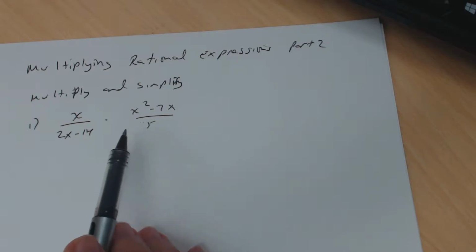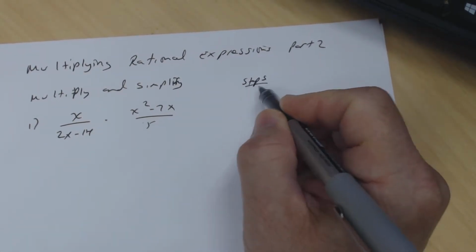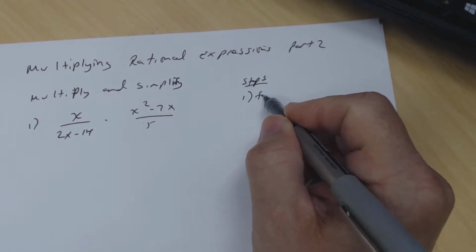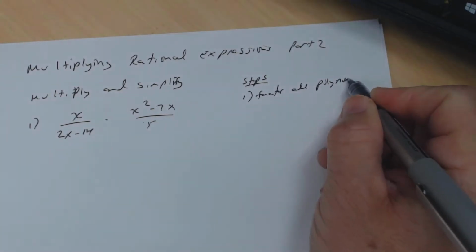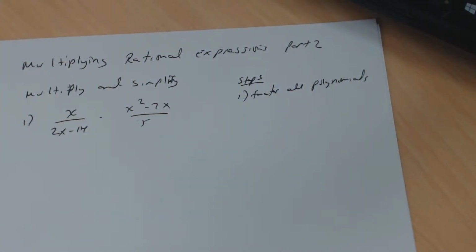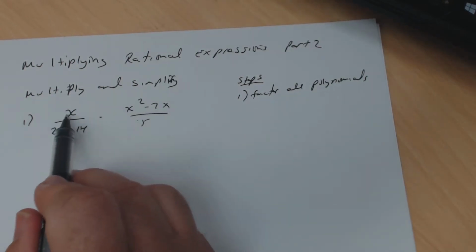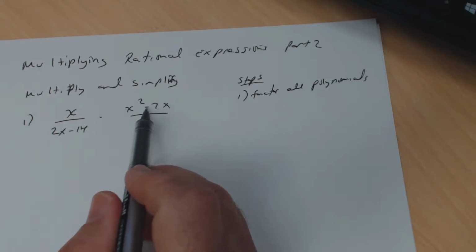All right, so the first step is to factor all polynomials, in both numerator and denominator. This is a monomial, so I'm done with that one. Now here you have x squared minus 7x.